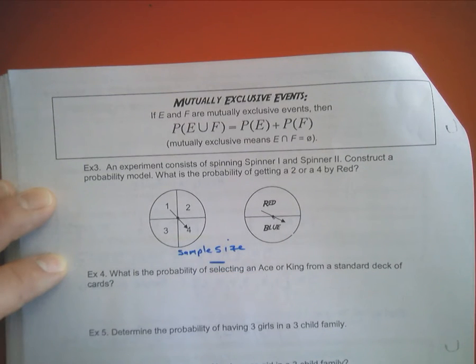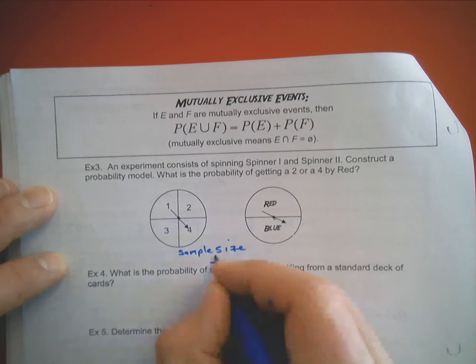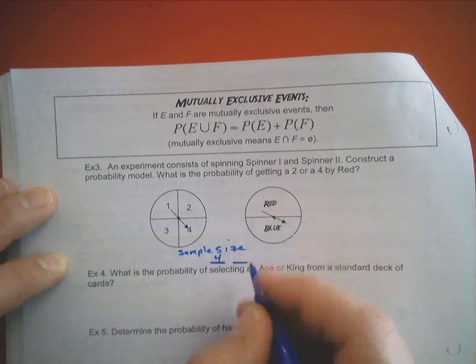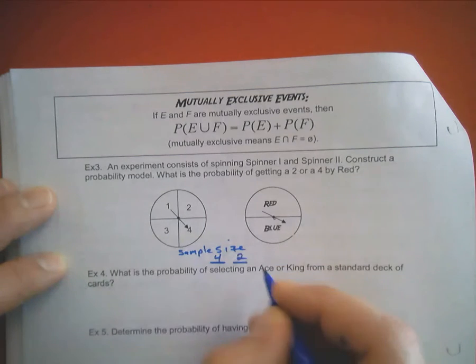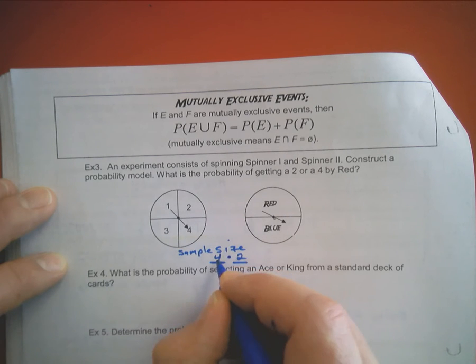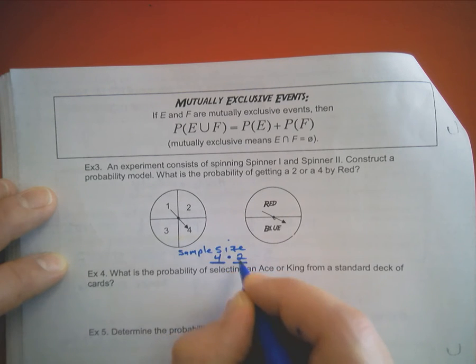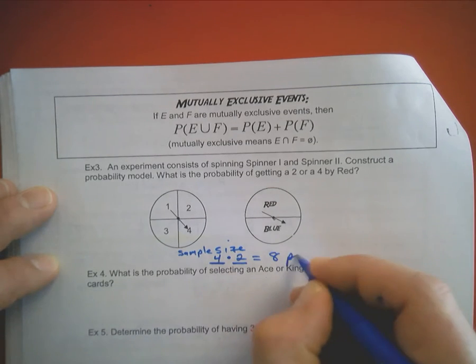How many choices do you have on the first spinner? You guys got 4 choices there. How many choices do you have on the second one? 2. You got 2. This is my appetizers. This is my entrees. This is the choices for the first one. This is the choices for the second one. I multiply. There are 8 different combinations or possibilities.